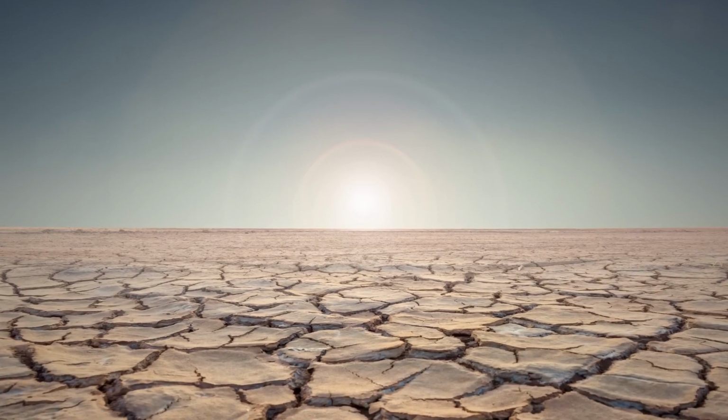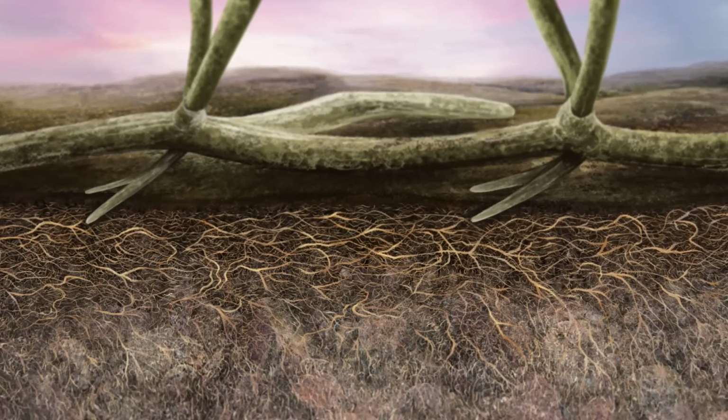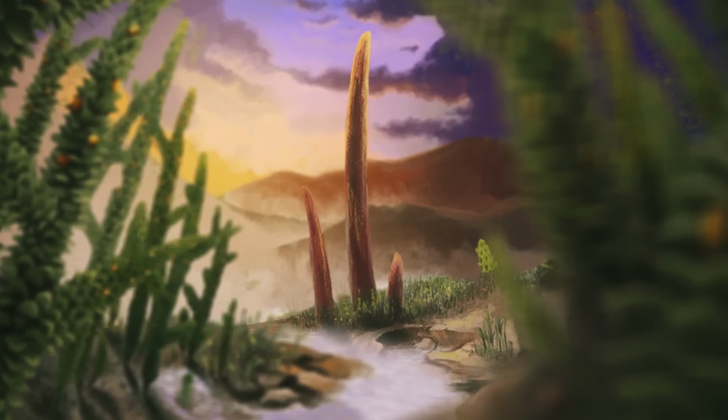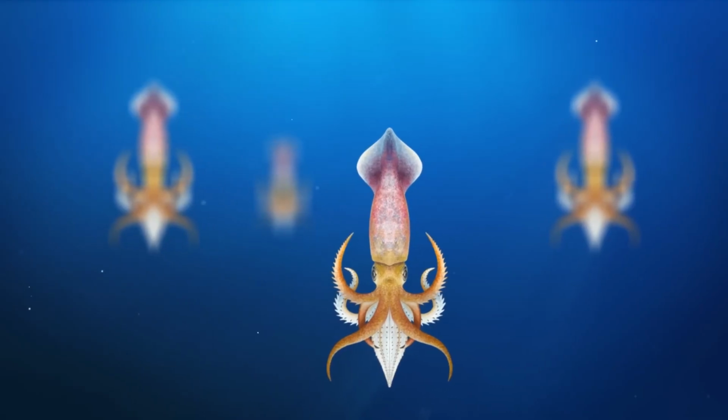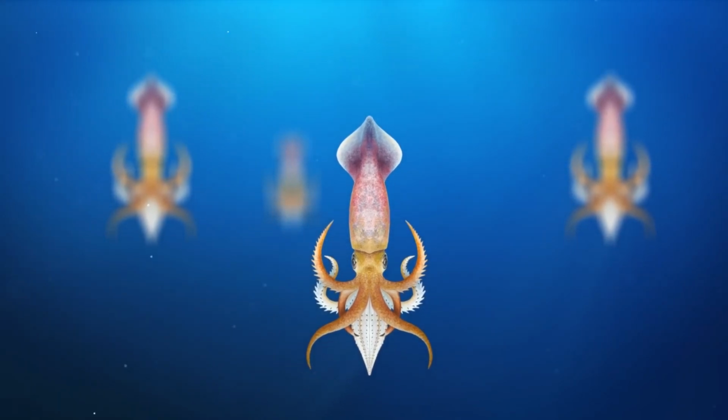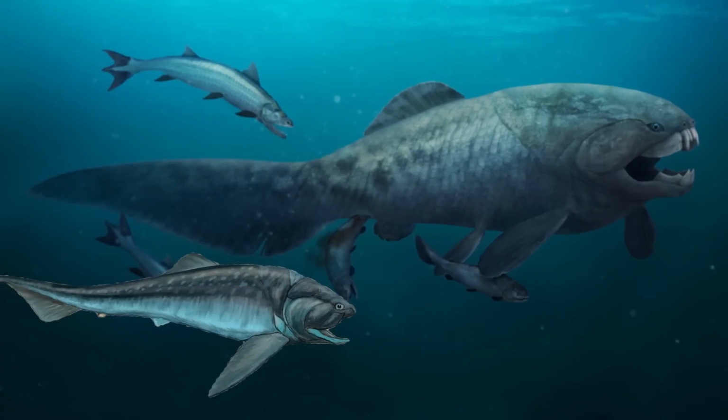385 million years ago, the land was all but empty. The continents were home to only some sparse plants and fungi and a few pioneering arthropods. Life in the oceans, however, was booming. The waters teemed with squid, bony fish, and sea scorpions.